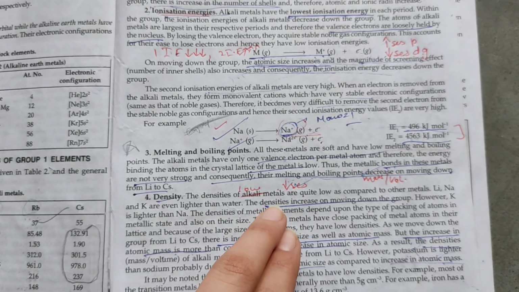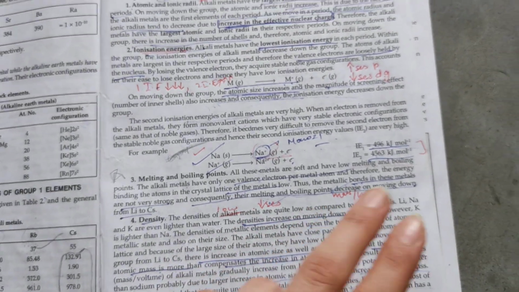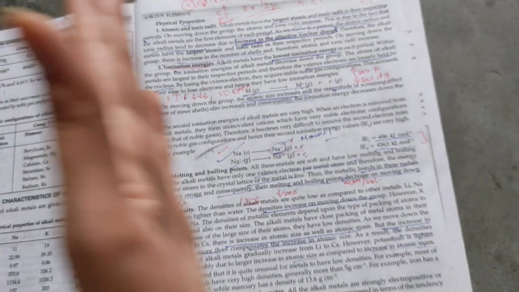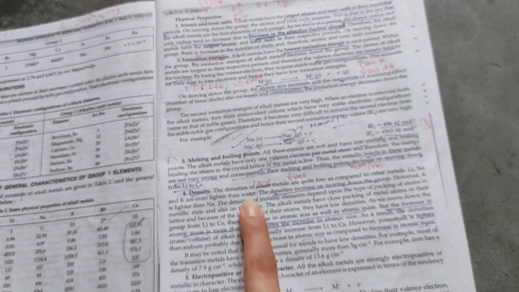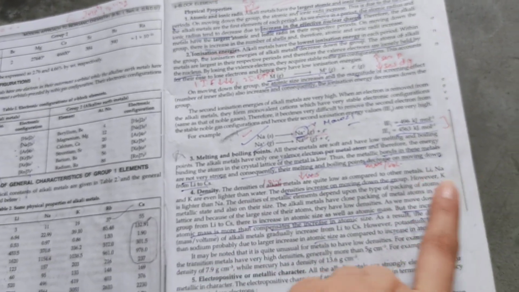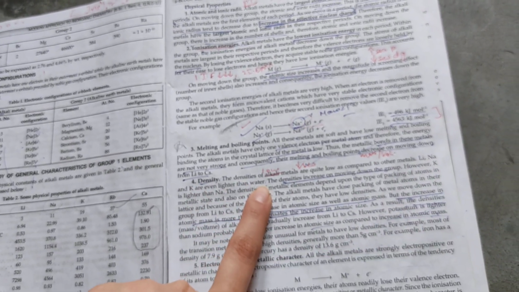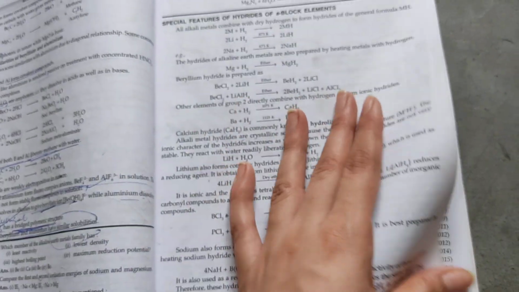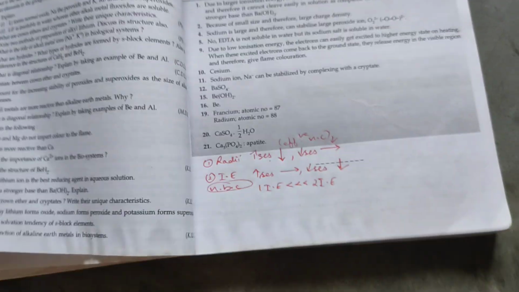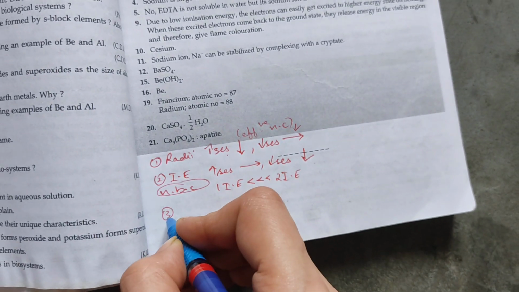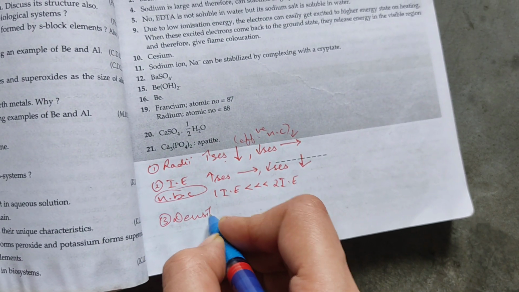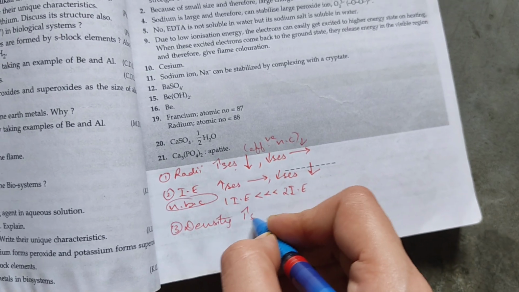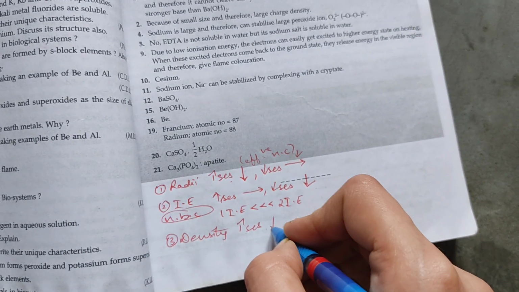The densities of alkali metals are quite low as compared to the other metals. Lithium, sodium, potassium are lighter than water. The density increases on moving down the group. So the third point that you are going to write over here would be: density increases down the group.